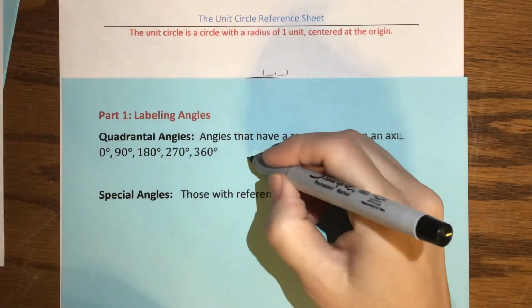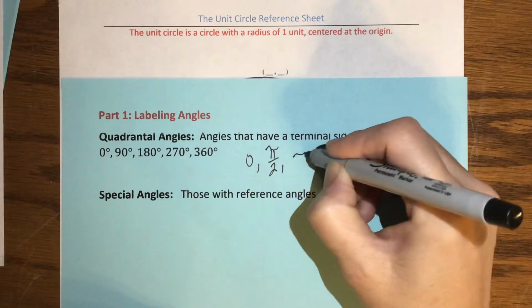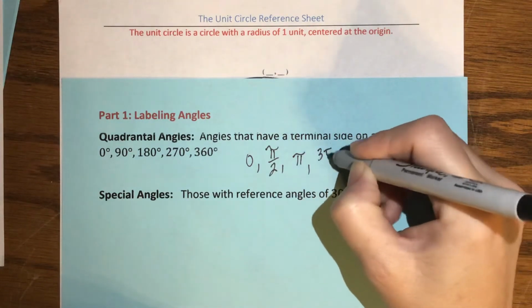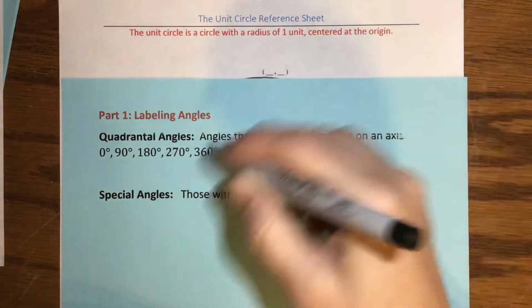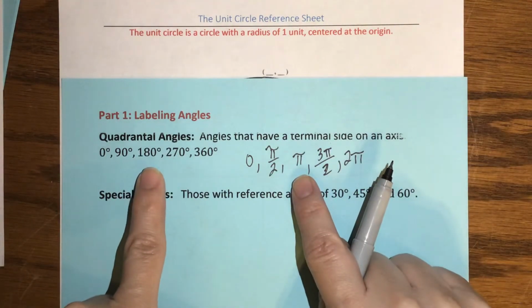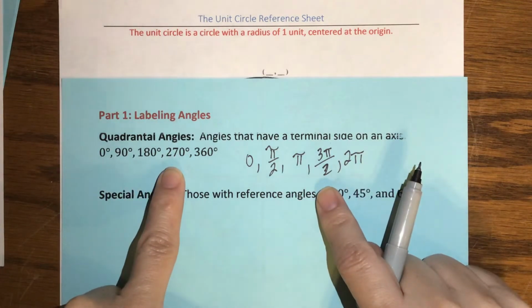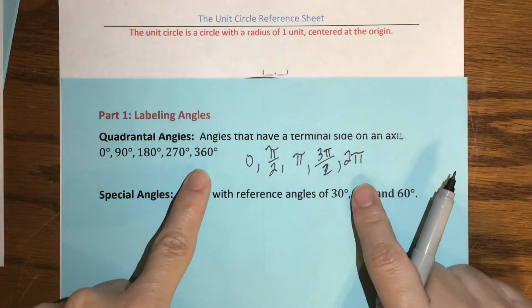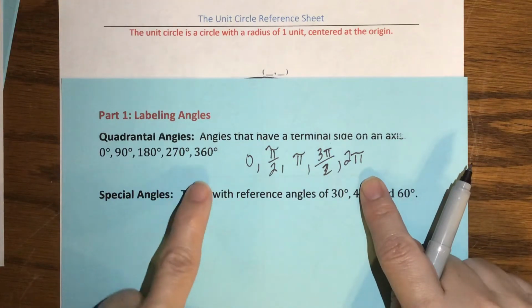So 0 degrees is also 0 pi, 90 is pi over 2, 180 is pi, 270 is 3 pi over 2, 360 is 2 pi. Those you just kind of need to memorize, but remember 180 and pi are the same. 90 is half of that. 270 is 3 of the halves, 3 of the pi over 2. And then 360 is a full revolution, or 2 straight angles, which would be 2 pi.